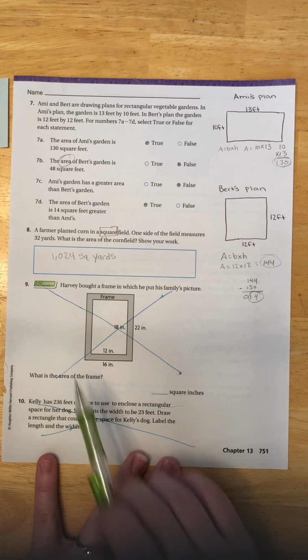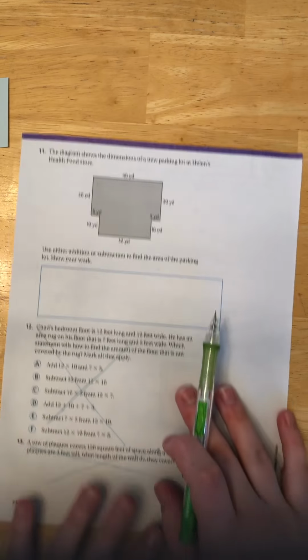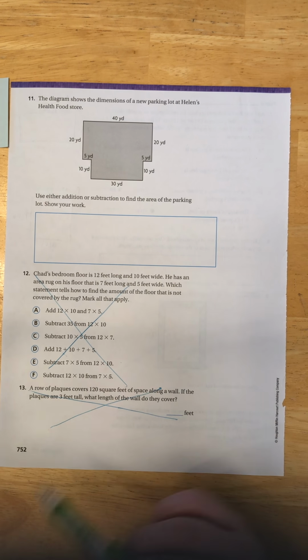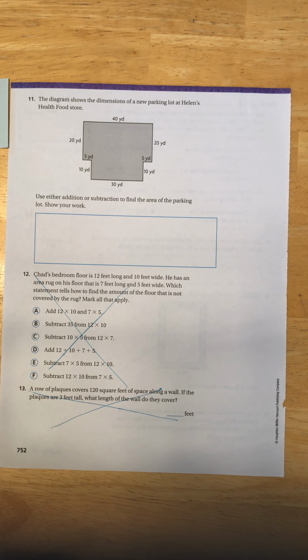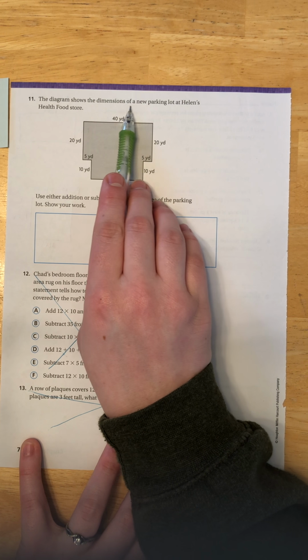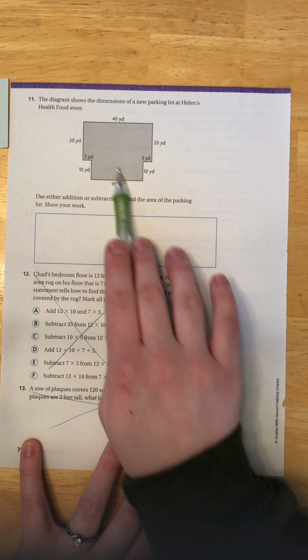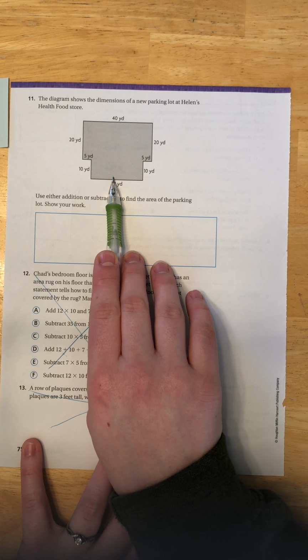We are skipping number 9 and we are skipping number 10. Number 11. I apologize, we have to go fast. Big videos do not upload very well, so please rewind and rewatch if you need to. The diagram shows the dimensions of a new parking lot at Helen's Health Food Store. This is a combined rectangle. We just learned about combined rectangles.